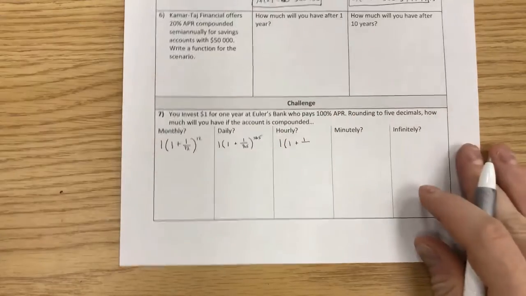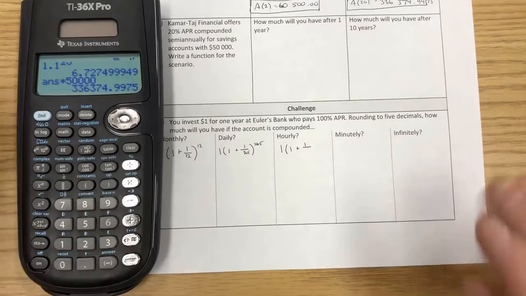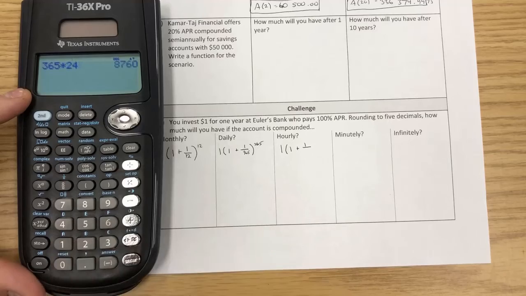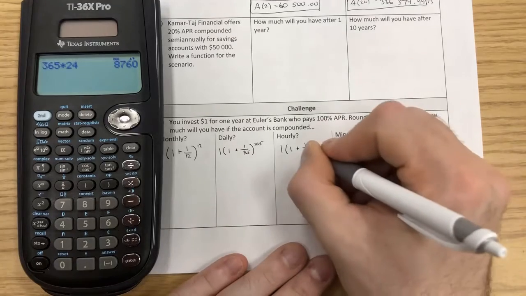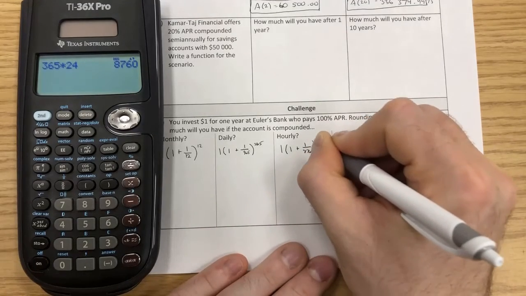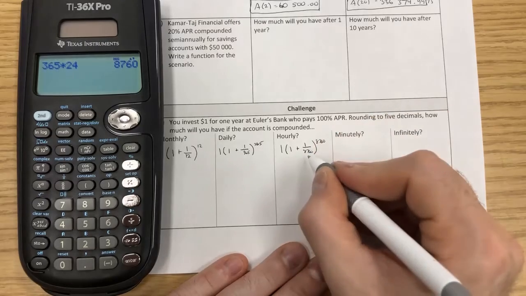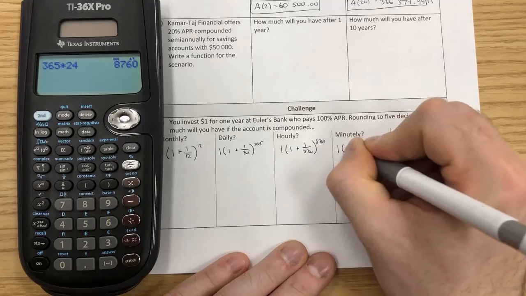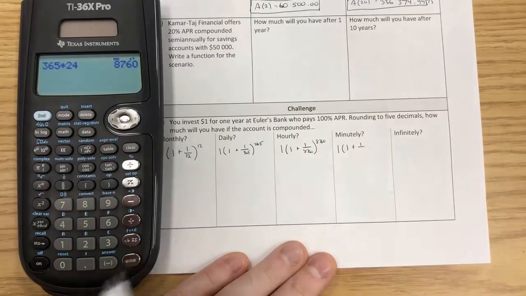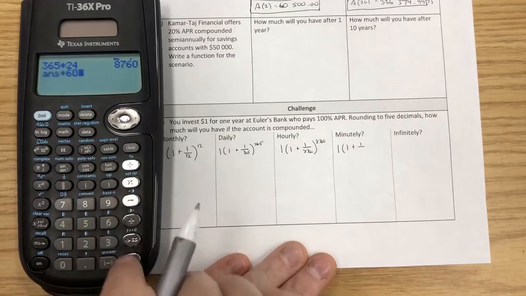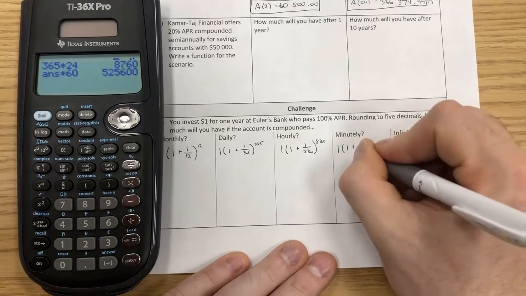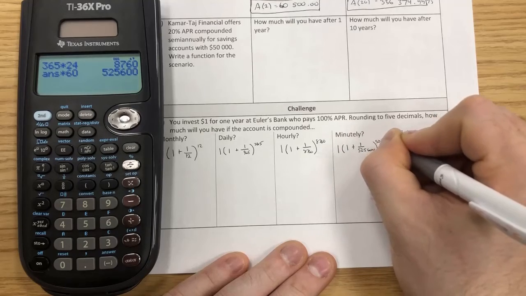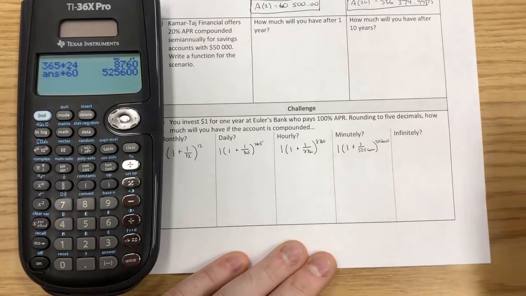So let's see, how many hours are there in a year? Well, we know there's 365 days. Each day has 24 hours, so 8,760. So each hour we get a little back. Well, we get it every hour for a year. If I do it minutely, if there's that many hours, there's that many minutes. So 525,600. And so let's take a look at this.